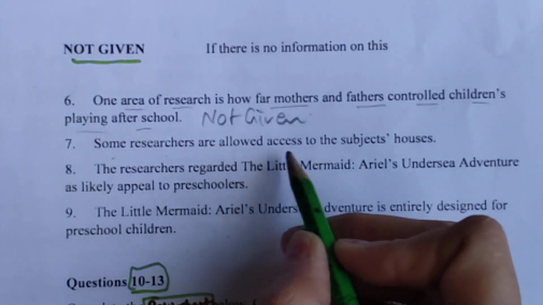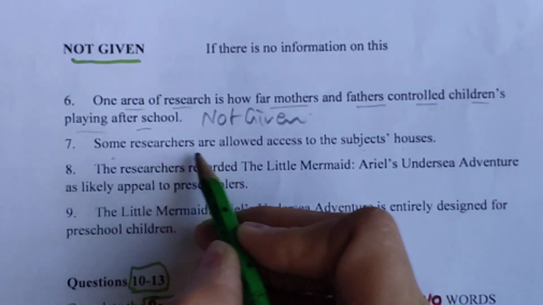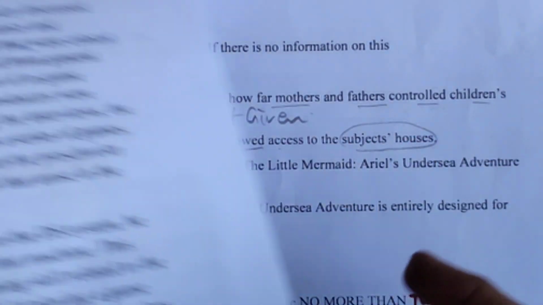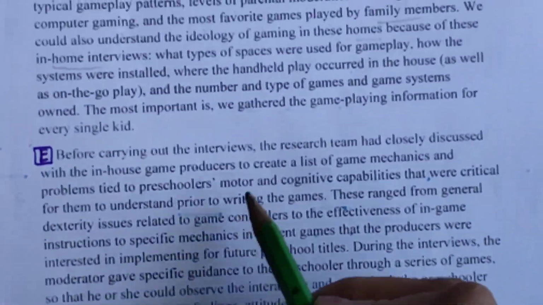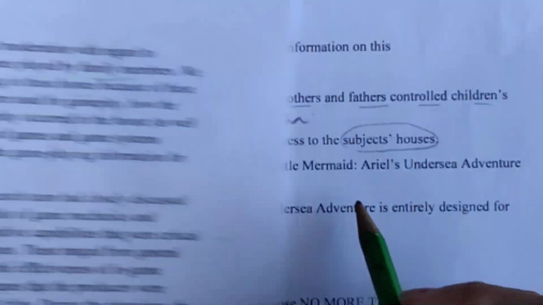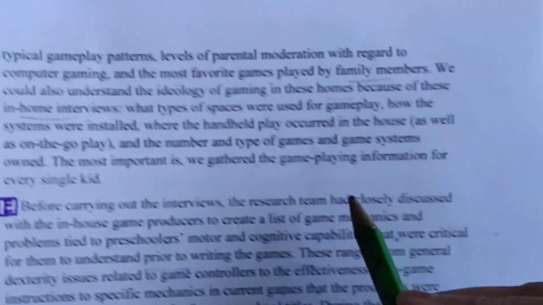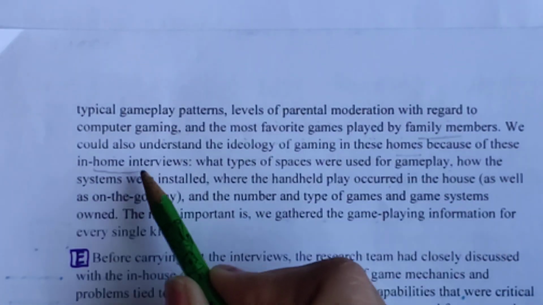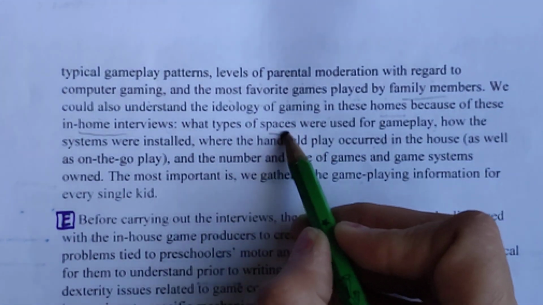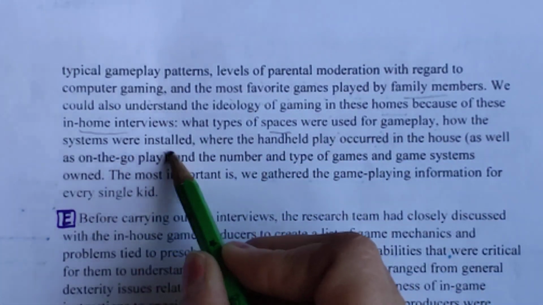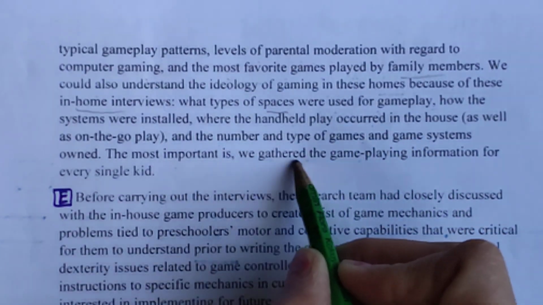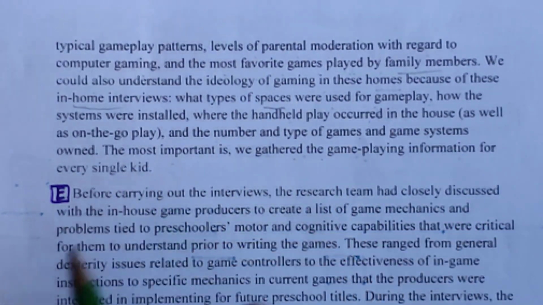Next, some researchers are allowed access to the subject's house. So let's find it. Parents' moderation, subjects' houses, allowed access, most favorite game played by. We could also understand the ideology of homes because of these home interviews. What types of spaces were used for gameplay, how systems were installed, how play occurred in the house, the number and game system. We gathered game playing information for more.